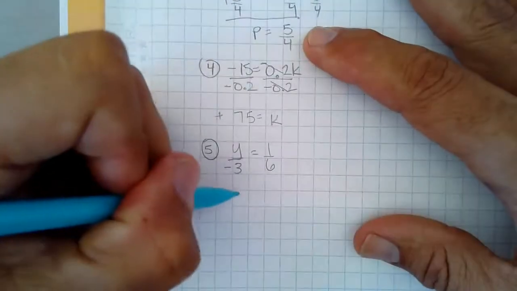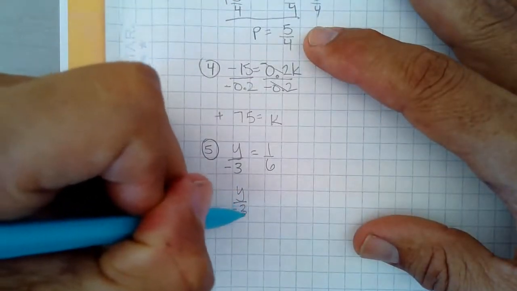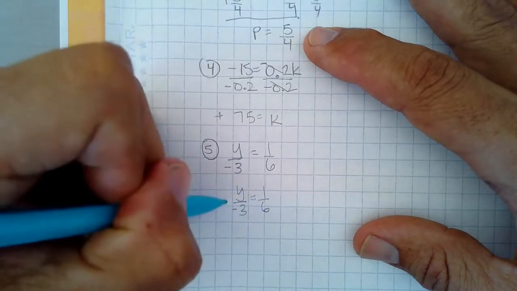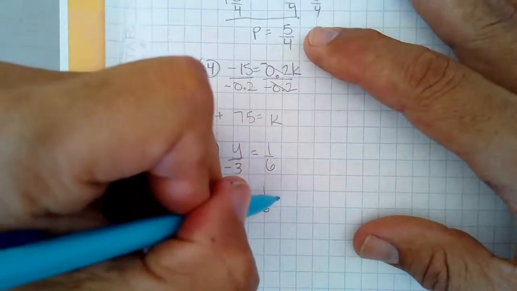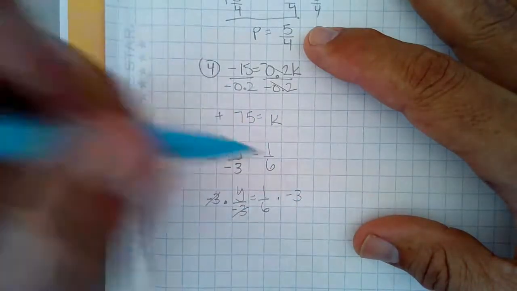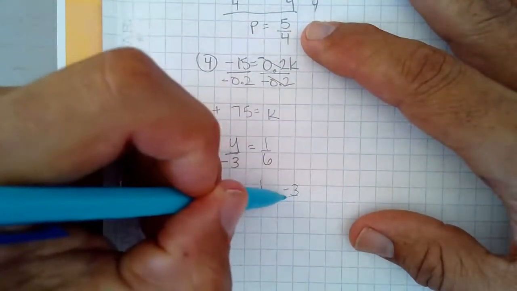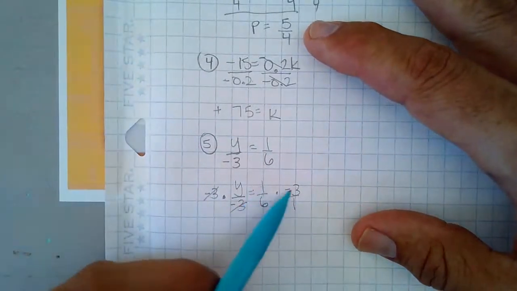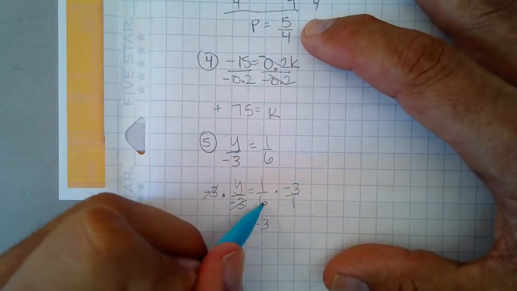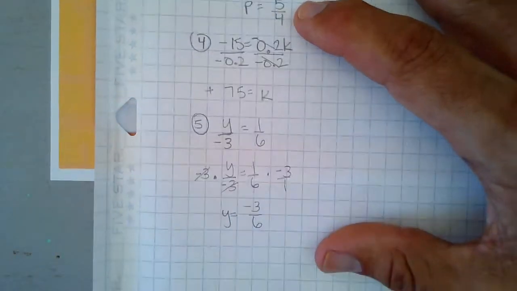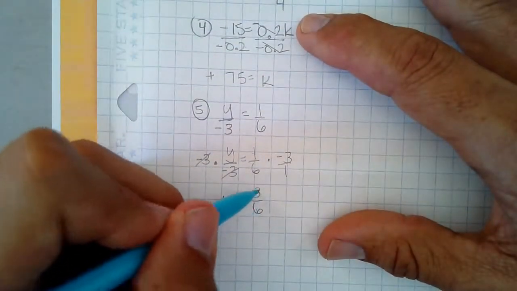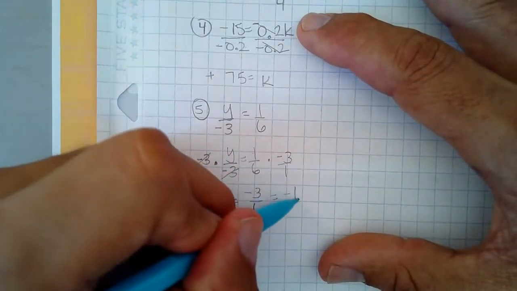Let me rewrite this here so I have a little bit more space. I multiply this side by negative 3. That gets these to cancel. I multiply this side by negative 3, or I could think of this as negative 3 over 1. Now 1 times negative 3 is negative 3, and 6 times 1 is 6. And y equals negative 3/6, which simplifies to negative 1/2.